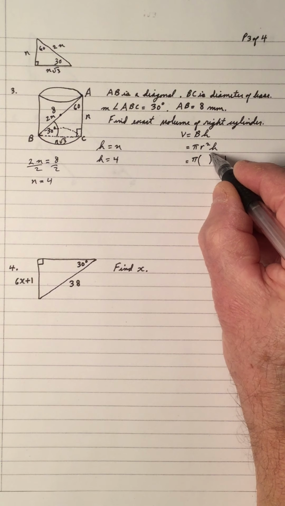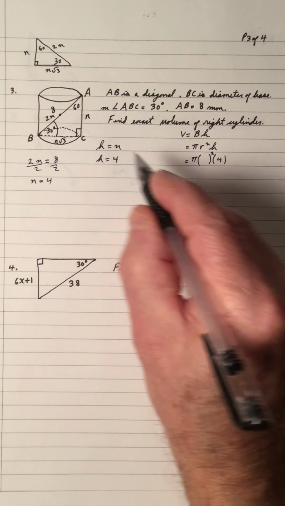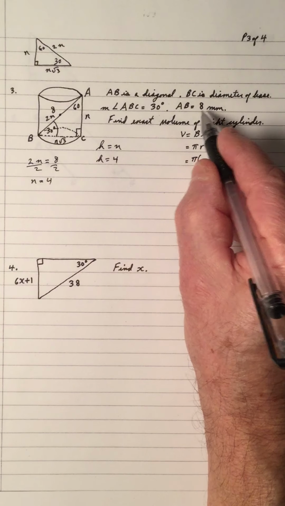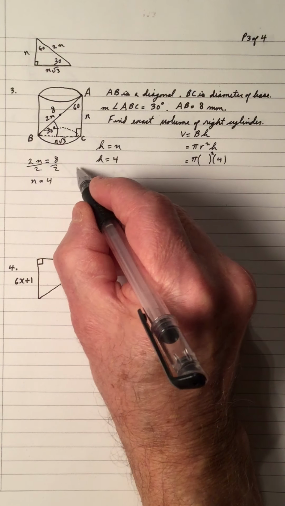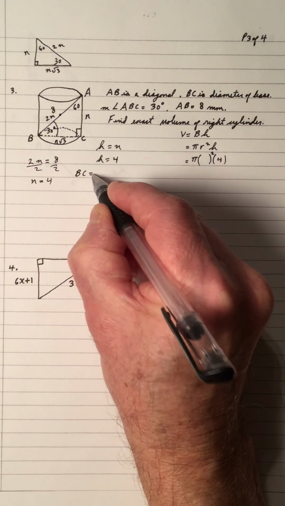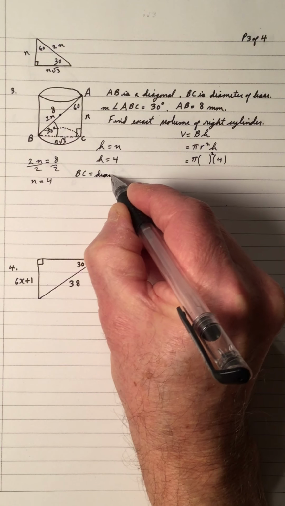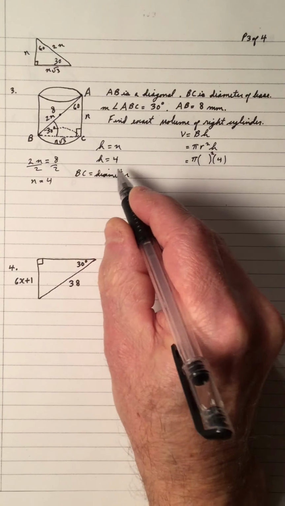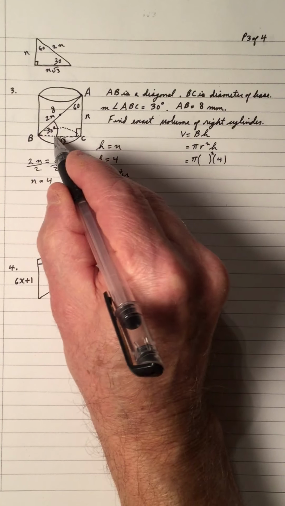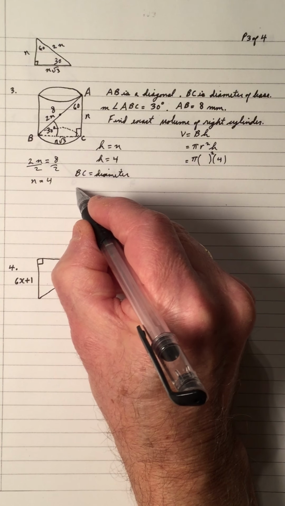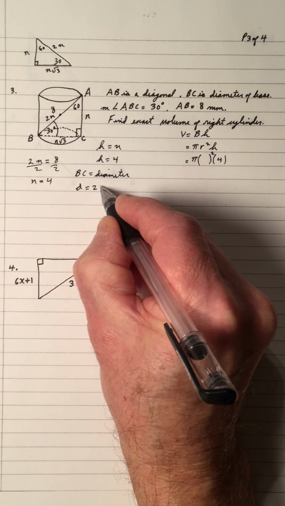Now I have to find the radius. Well, the diameter is BC. BC is the diameter. And the diameter is made up of 2 radii. So D equals 2R.